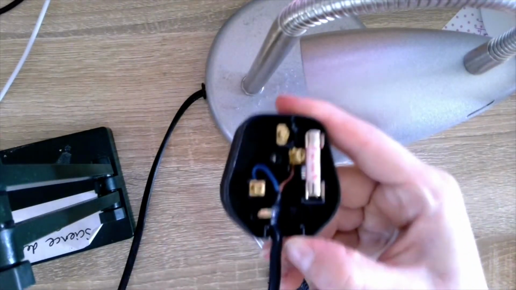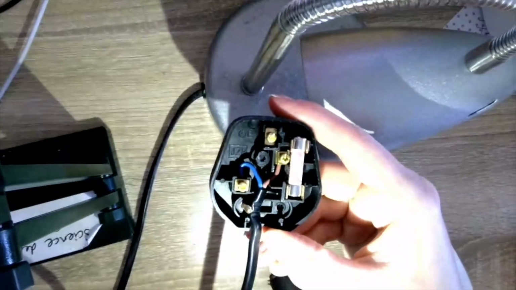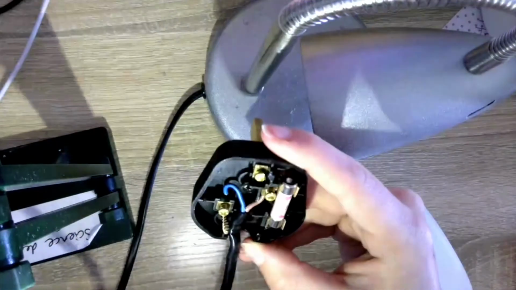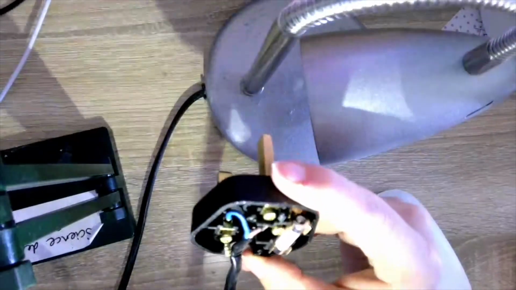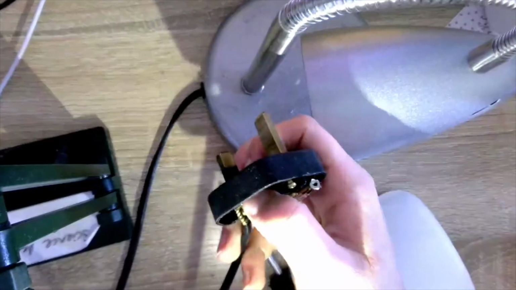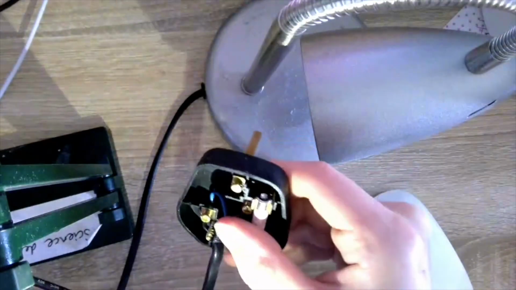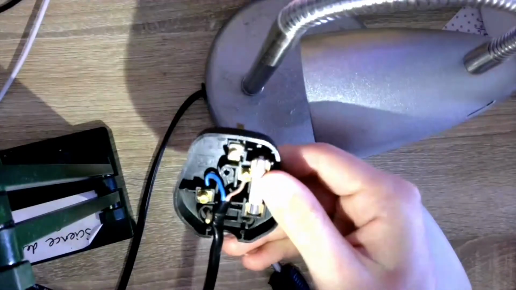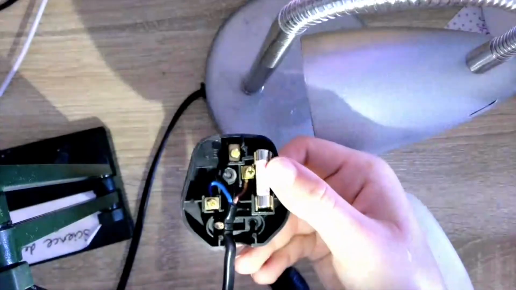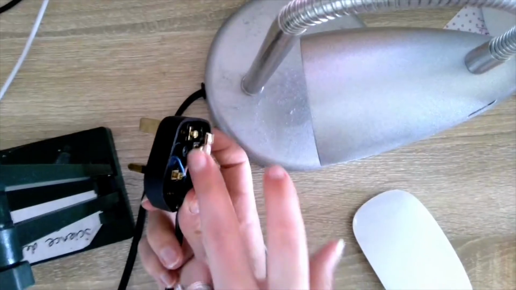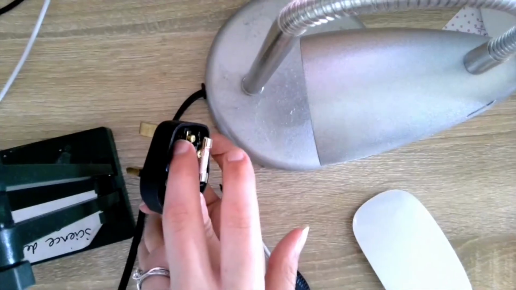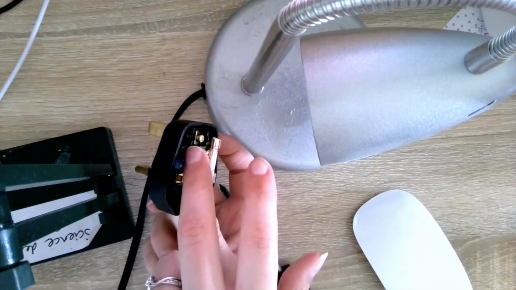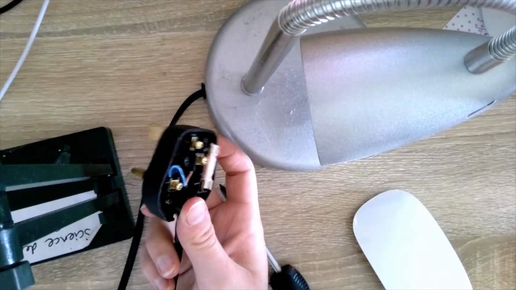And again, on the inside we have the inscriptions, so E at the top for the earth, and then we should have an N, which is hidden by that blue wire, but you can hopefully see the start of the N, and then there's an L under the brown. On the side here you can hopefully see a hole underneath where the screw is, and that is where your earth wire would get threaded into if it was to have one.